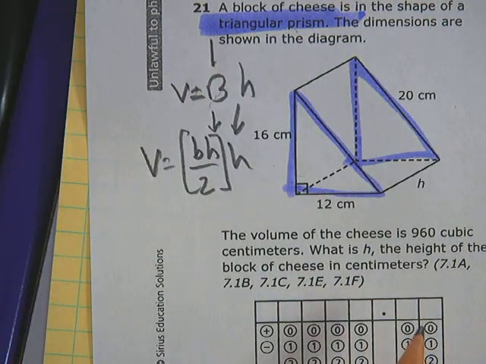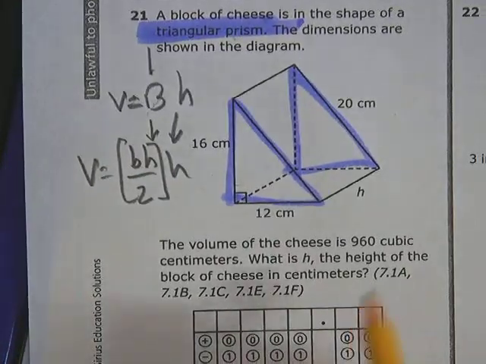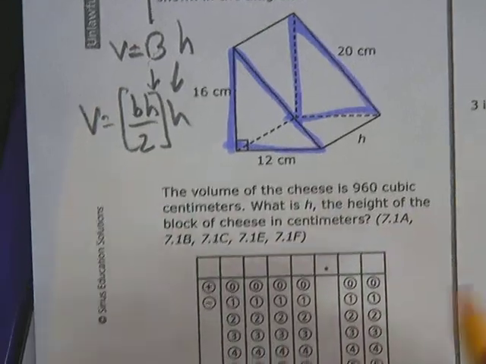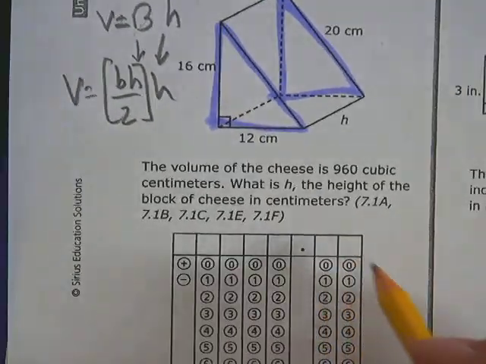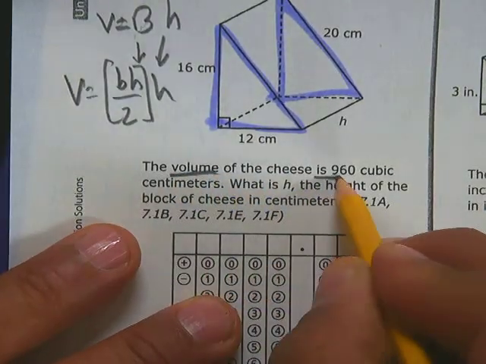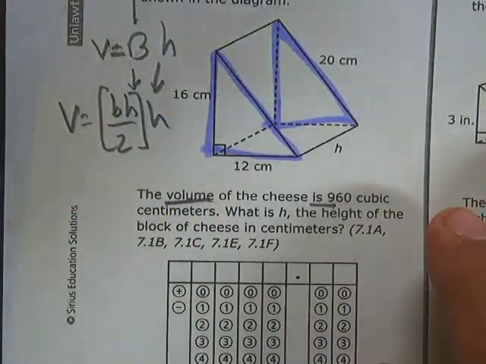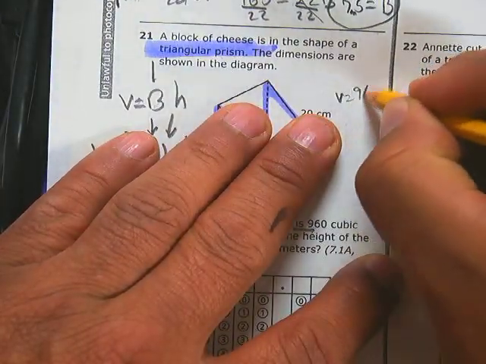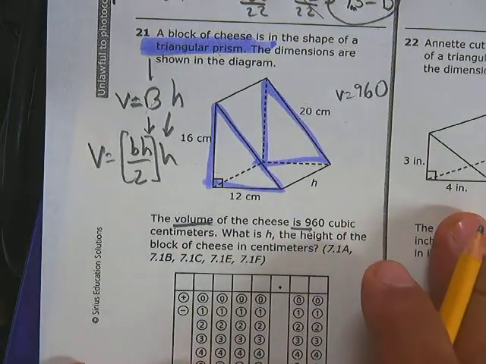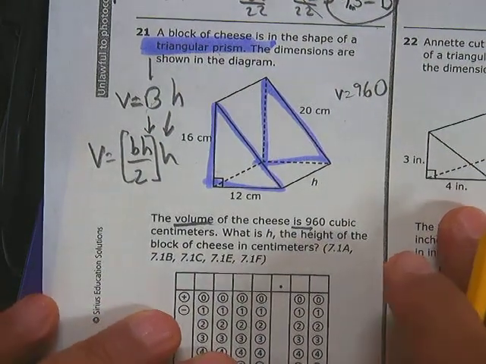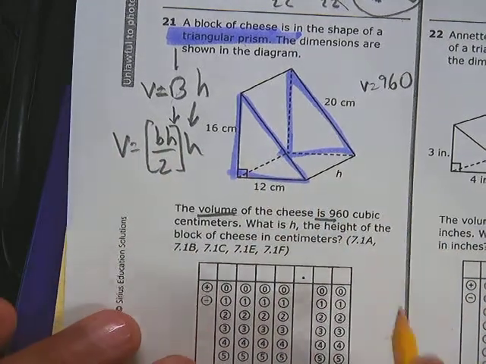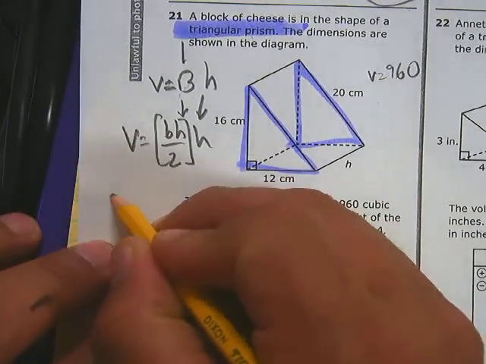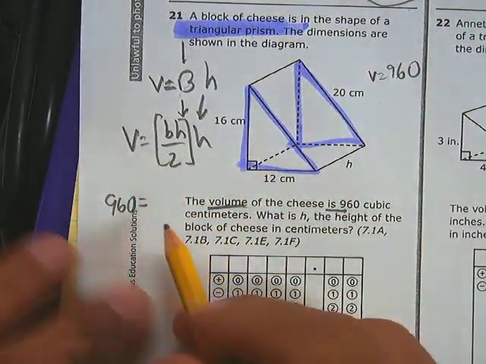So then let me check to see what is given to me. And I can see they've given me some information. They're telling me that the volume is 960. So then they're giving me the volume. So I'm going to put there volume equals 960. Okay. And so now let's see if we can plug in the numbers there. And so that means that 960 will go here.